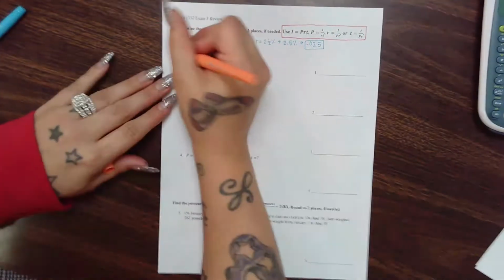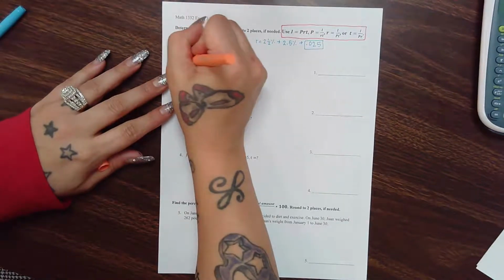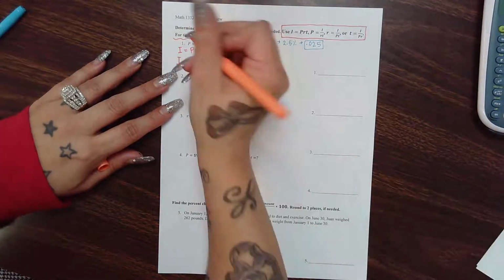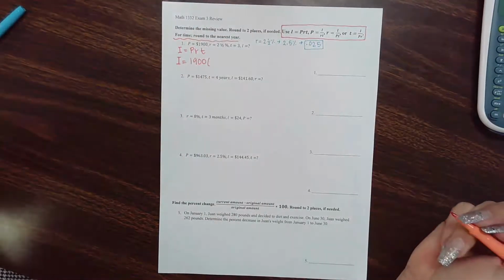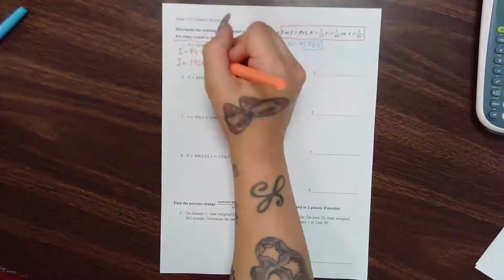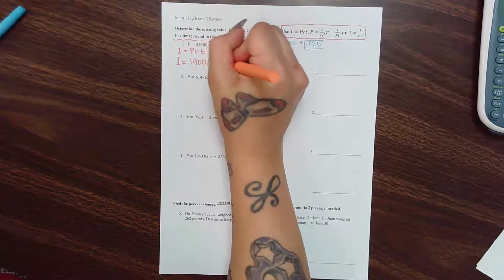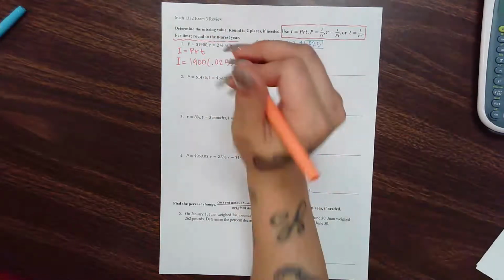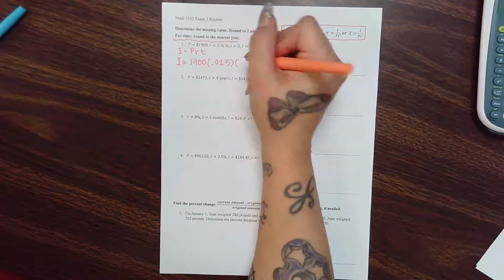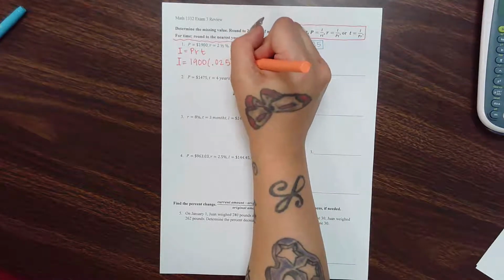So let's do that. I equals principal 1900, you open parentheses, we do our rate, which is 0.025, close your parentheses, and then open parentheses again to put your T, which is your time, which was 3.